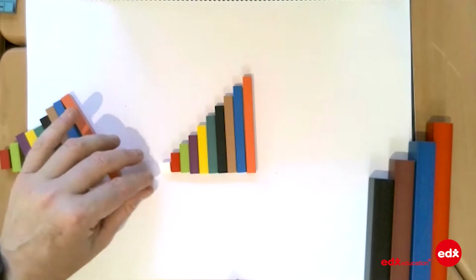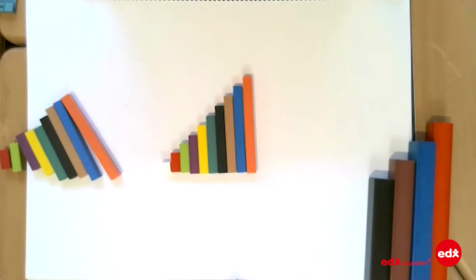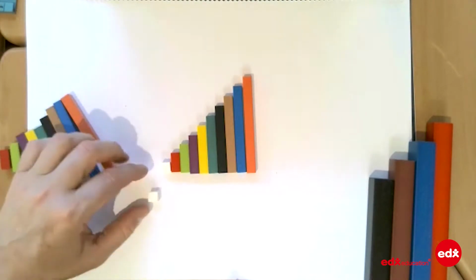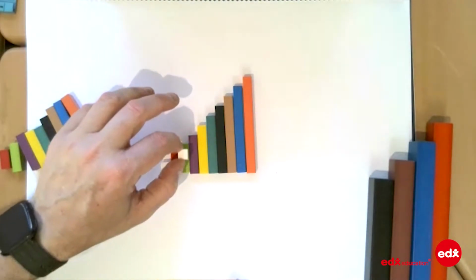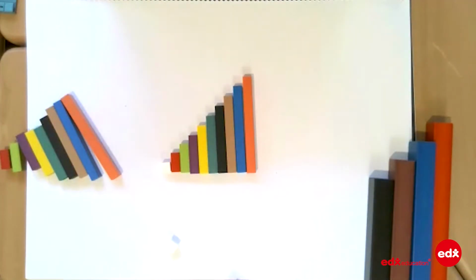So if you think about it, if I use, once again, just the white rods here, and I was going to cover this, you can see it takes 1 rod to cover that one, 2 rods to cover the 2, 3 rods to cover the 3, and so forth. How many rods would it take in total to cover that staircase? Well, that's actually quite a complex question if you think about it. What I'm really doing is adding 1 and 2 and 3 and 4 all the way up to 10. Now, I could literally cover all the pieces and count, but that would be time consuming and fairly inefficient.